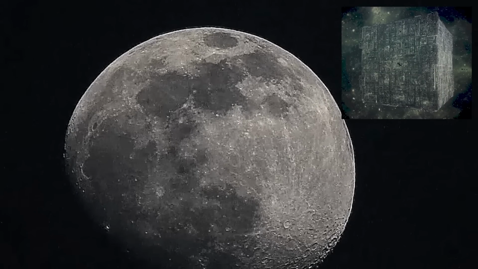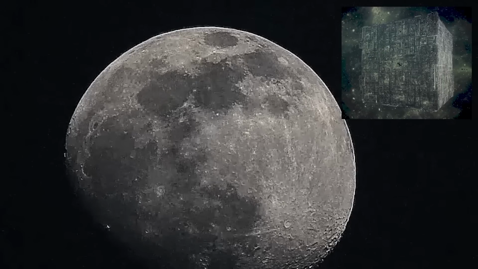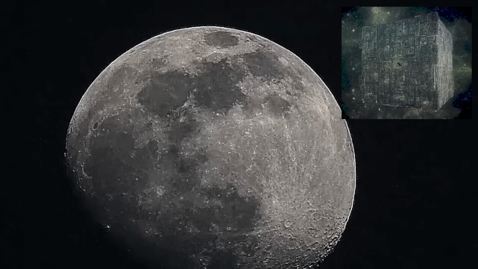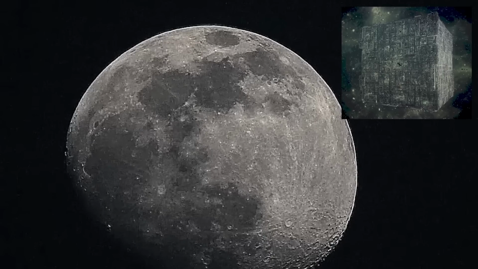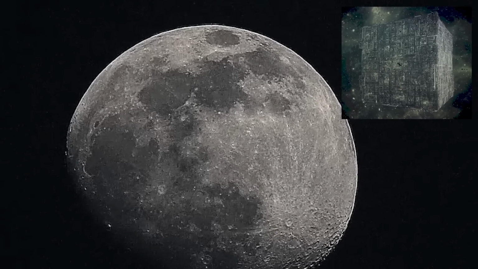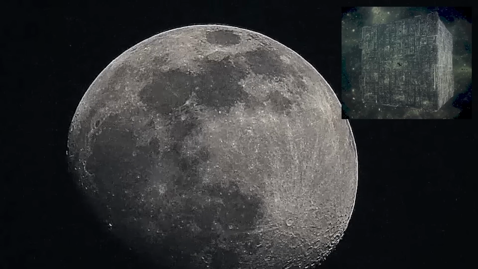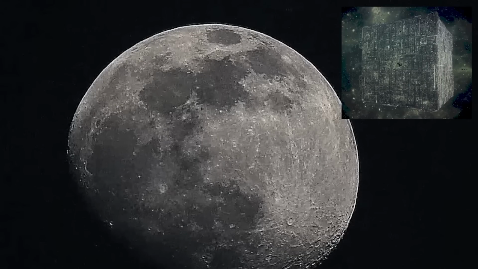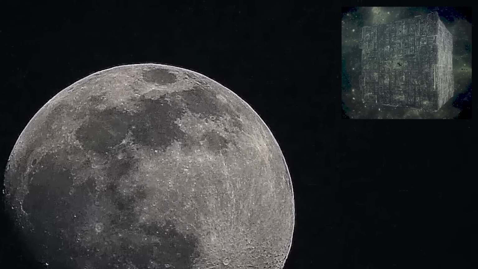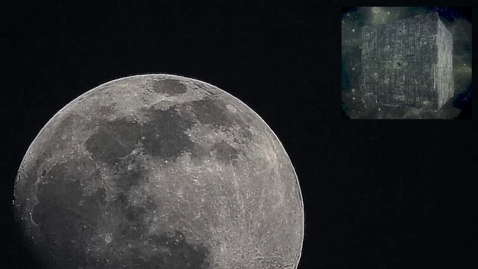So really it is a question. There is a question about that. Could the moon be a cube? Could it? It's a circle. It's a cube. And really, what if the sky isn't all that?